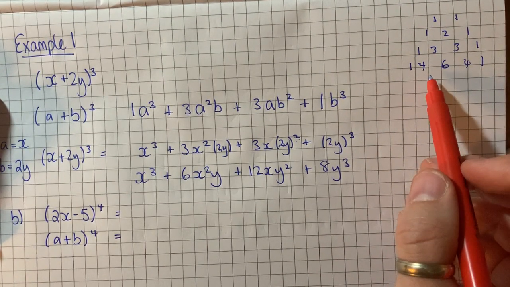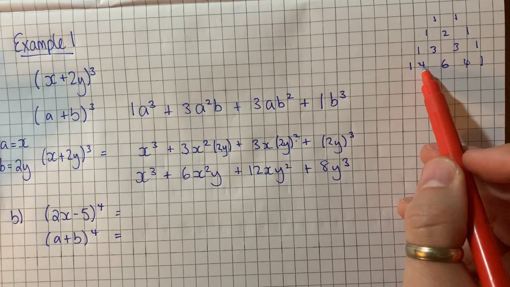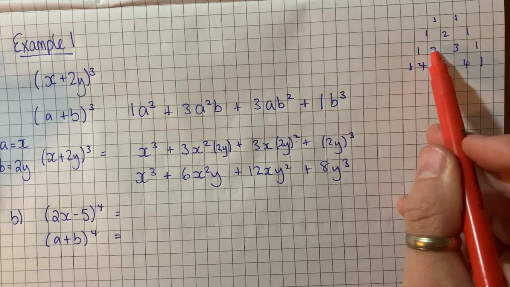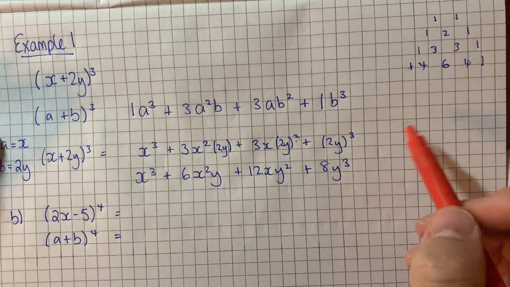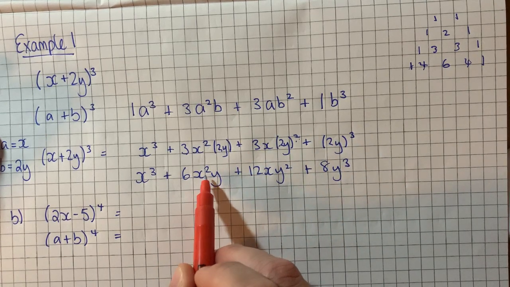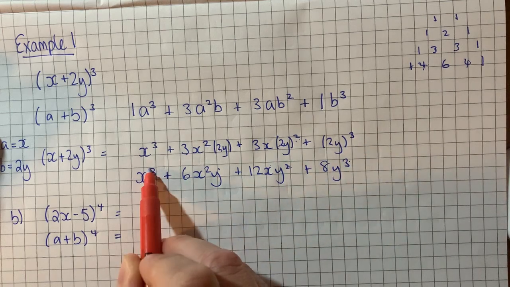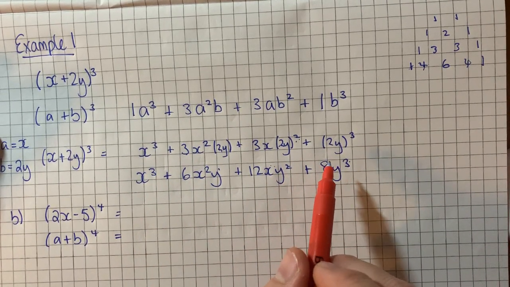And look, there's some patterns you can start seeing here. So power 4, they'll always start with a 1, 1, 4, power 4. Power 3, 1, 3, and so on. If you look at the powers and the terms as well, just quickly, 2 plus 1 is 3, 1 plus 2 is 3, 3, 3. So when you add up the powers of x and y, they're always going to be the same as the overall power.